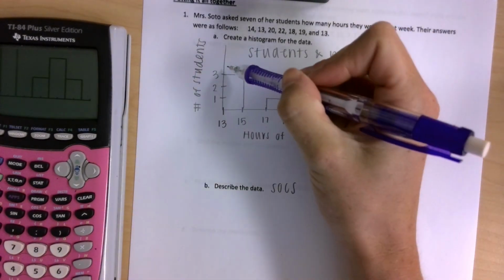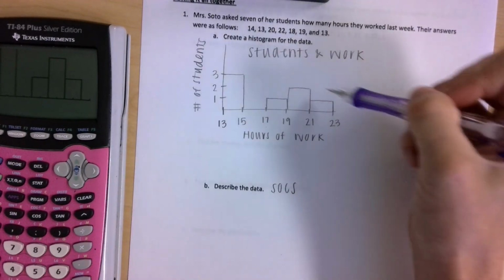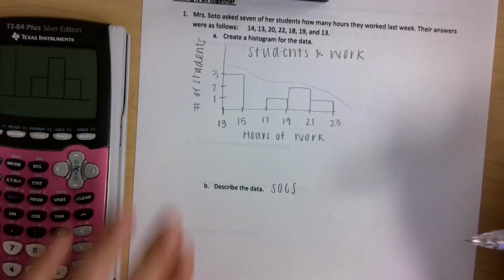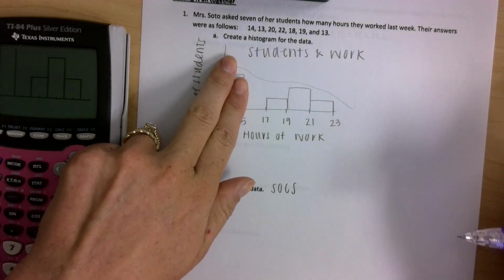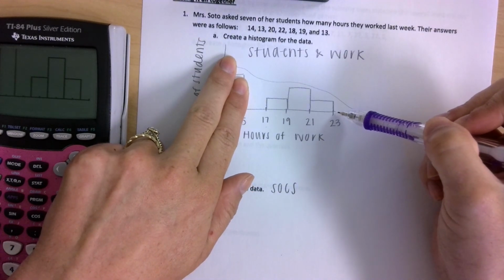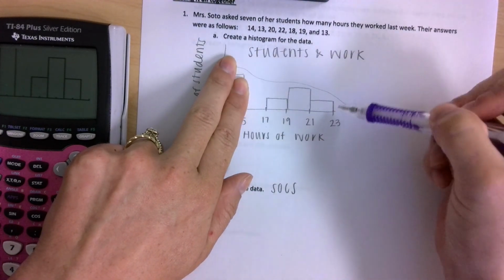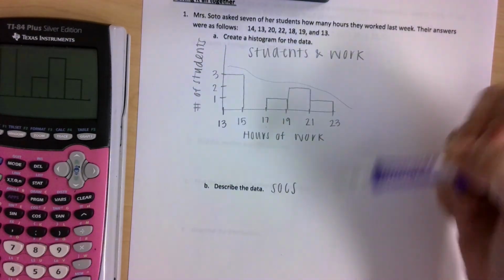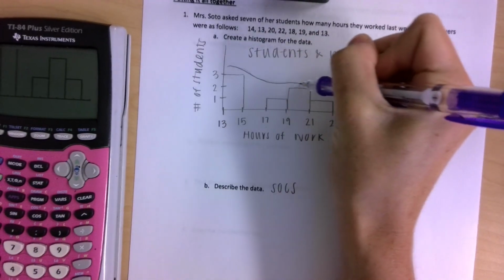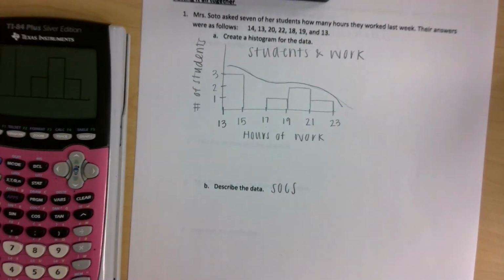Now, you could argue that things look kind of skewed to the right because maybe you're looking at it as a whole. You could choose to ignore this left-hand side and just look at these kids over here, in which case you would say that the data looks symmetric. It's really up to you as long as you're backing up your information. I'm going to use this idea here that makes it look a little bit skewed. Whenever you are describing the data, please make sure that you are writing this in context of the problem.